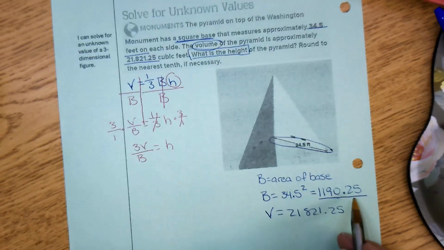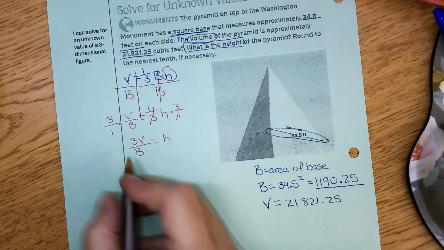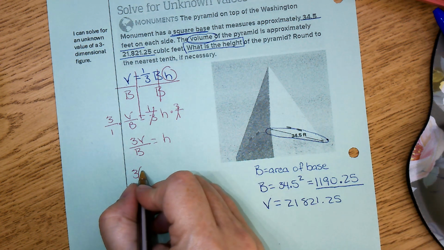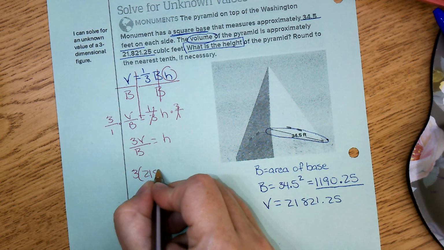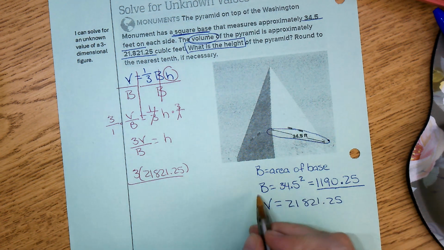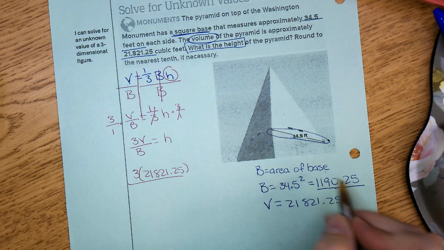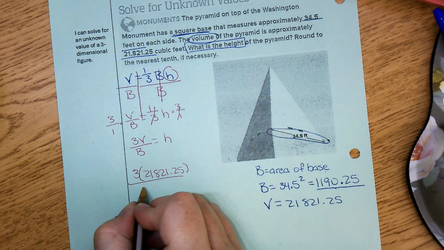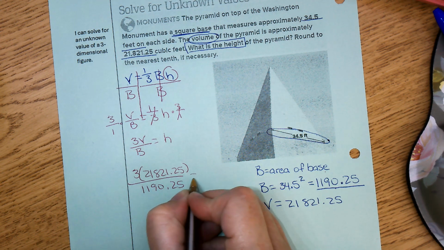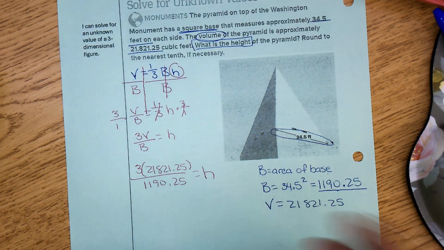Now I can plug in what I know. So I'm going to do 3 times my volume, 21,821.25. Divide that by my big B, which is the area of the base. That was the error I made earlier in class, 1,190.25. And that's going to give me my height.